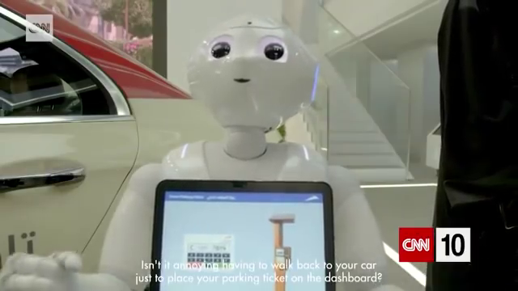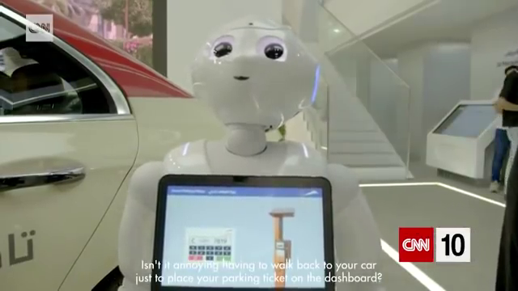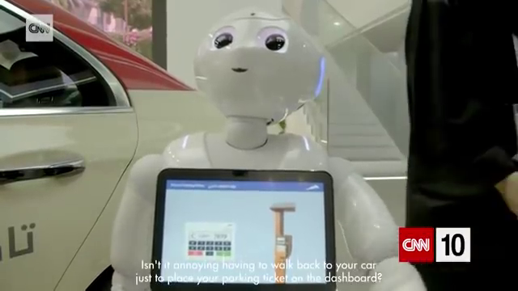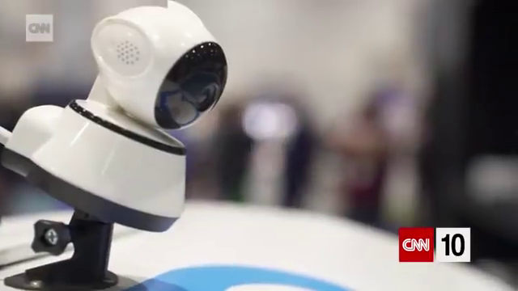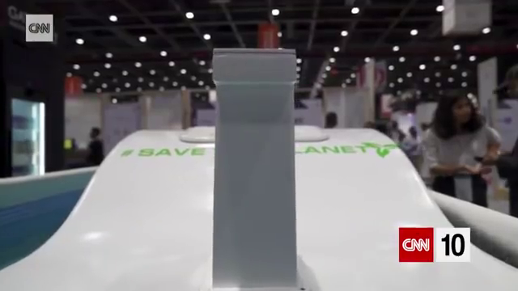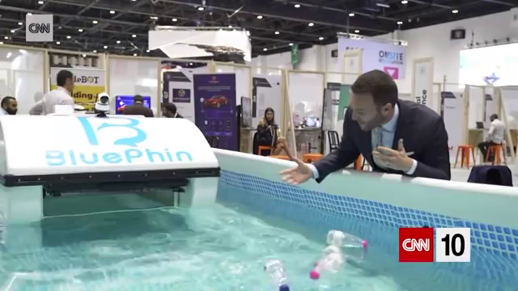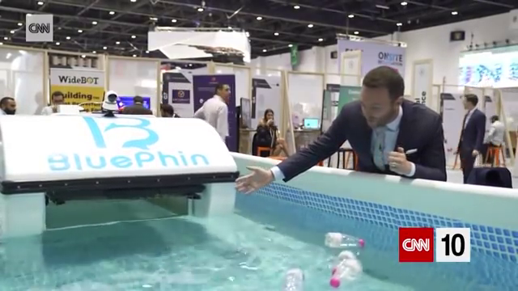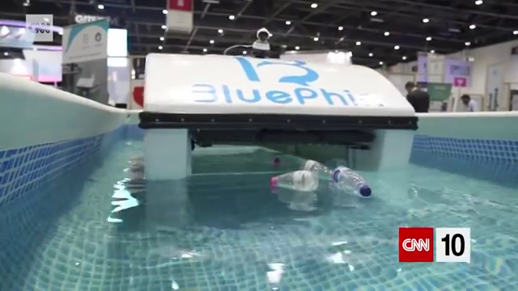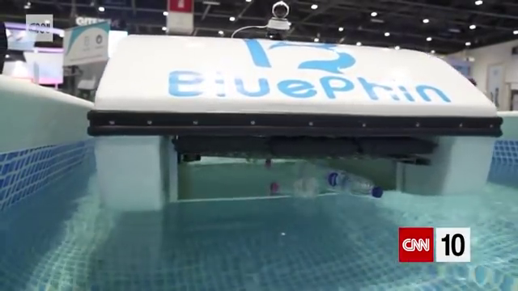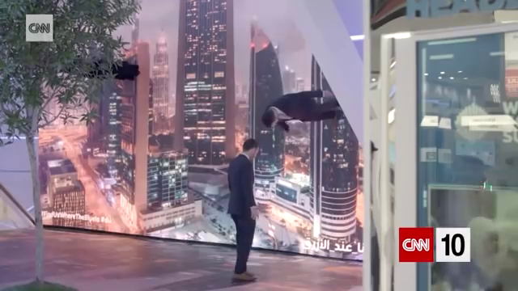Isn't it annoying having to walk back to your car just to place your parking ticket on the dashboard, especially in our hot weather? This is one of the more meaningful inventions that I've seen at GITEX. It's a water robot, and I love the idea because it's so basic. It just has a net and it's going around picking up garbage that's in the water, and then at the end the net will come up so that it collects everything and it can't go back out again.